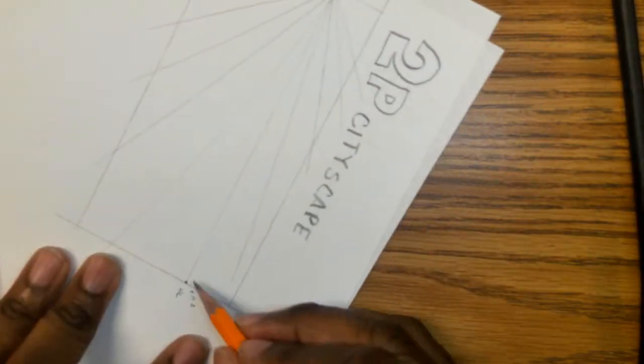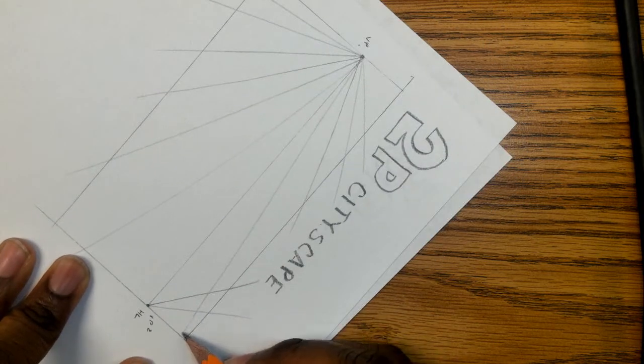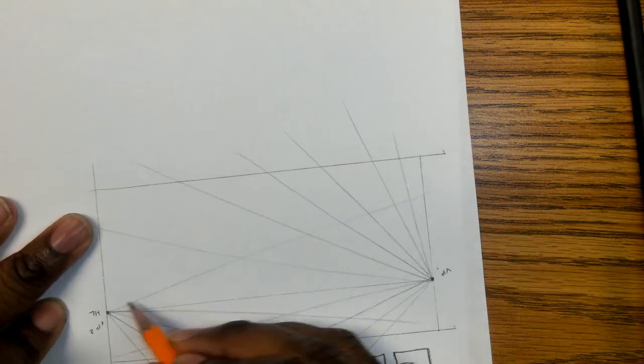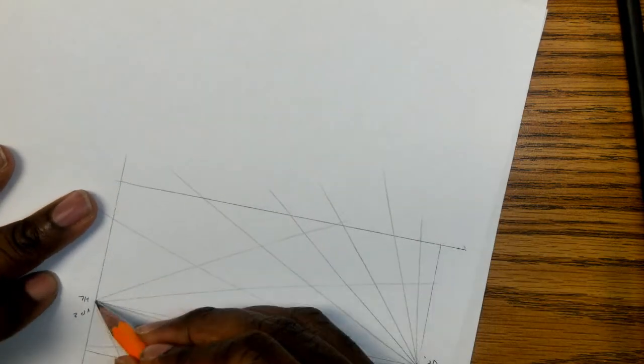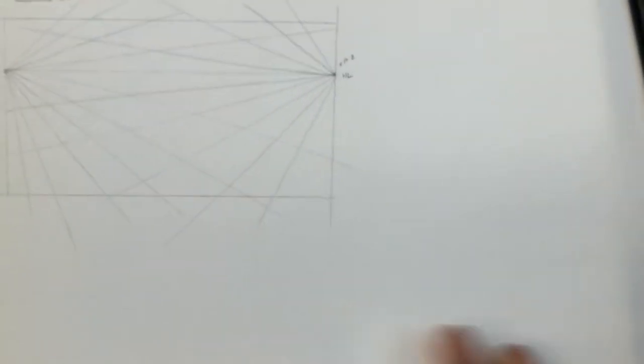And like we did with 2.4, we need to make sure that our vectors go all the way across, and most importantly, that they intersect. Like so.